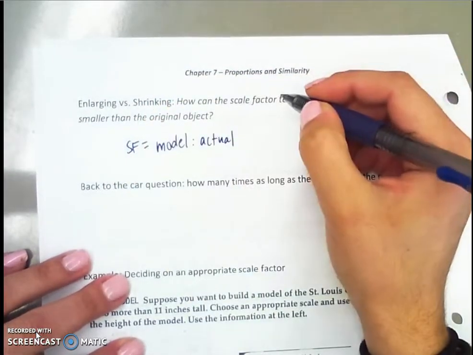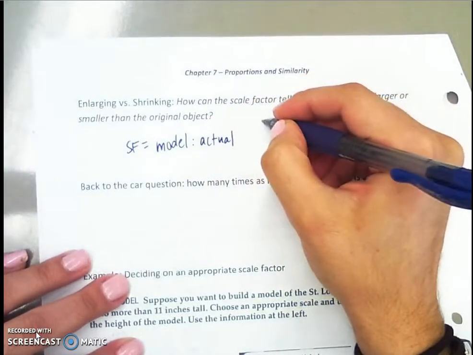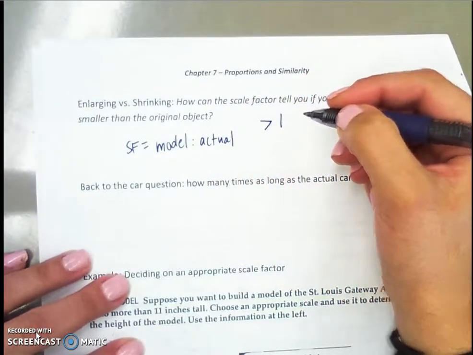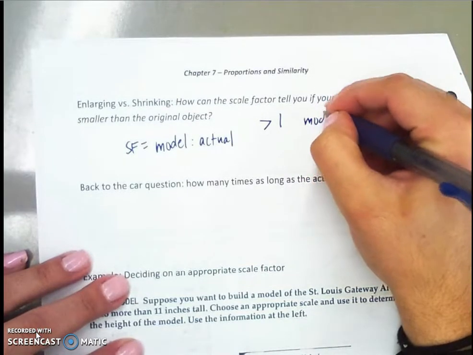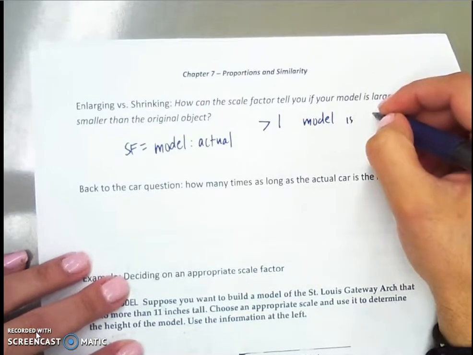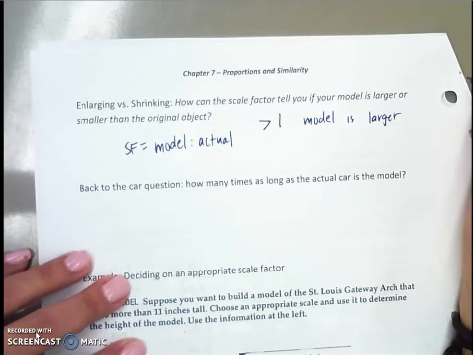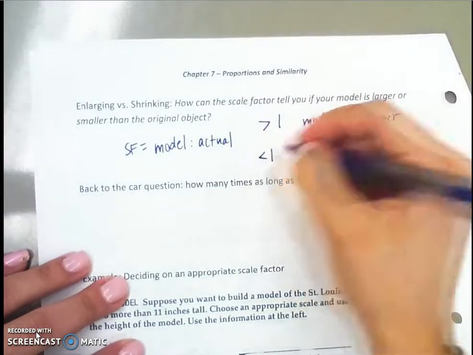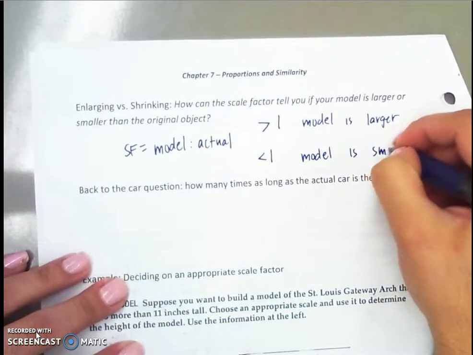That's what we're going to use now. Two things can happen. This ratio can be larger than 1, which means the model is larger. The scale factor could be less than 1, and the model is smaller.